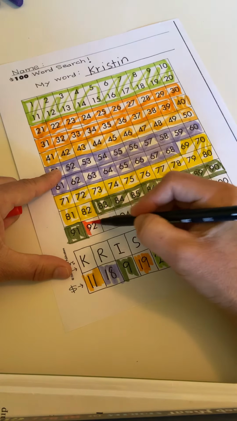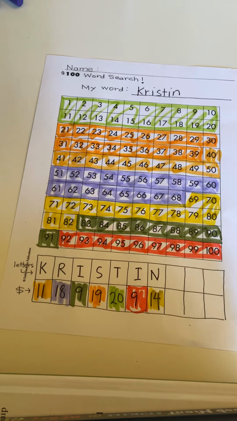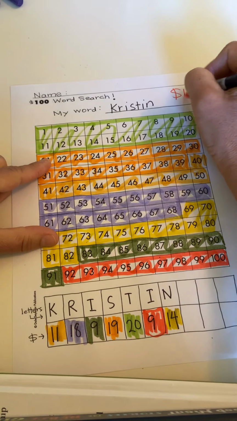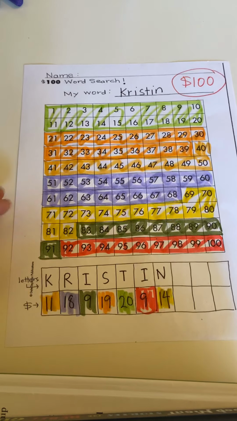I want to be really, really clear that this activity is just for fun. So my total is $100. Chances are your name will not be worth $100. And that is okay. Even though it's called the $100 word search, it's really just about getting curious about how much the different words would add up to, the letters, and just really playing around with this combination of words and letters.